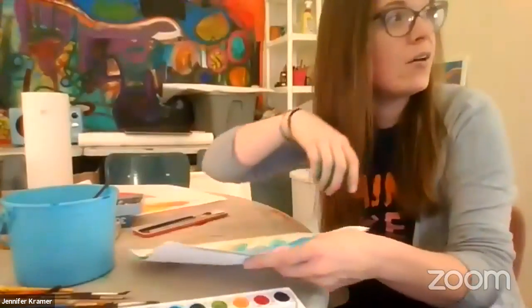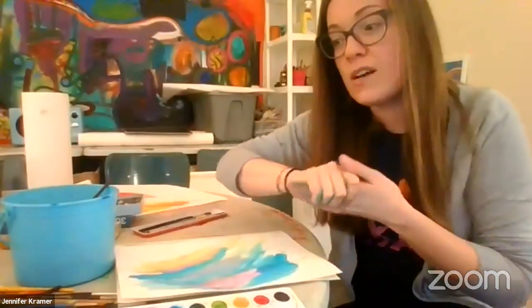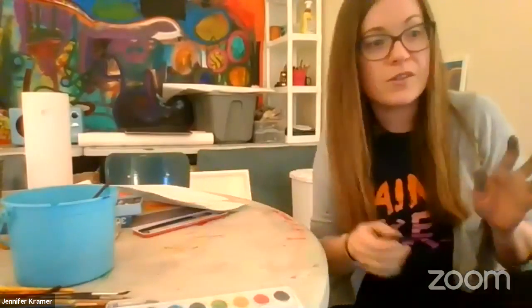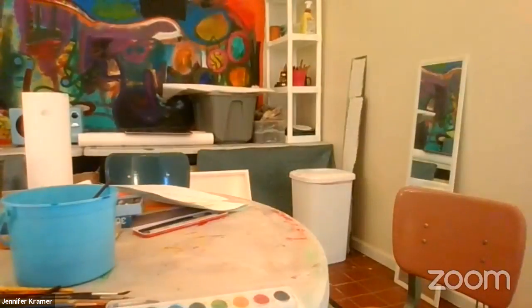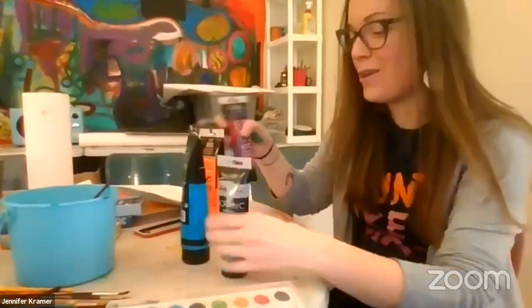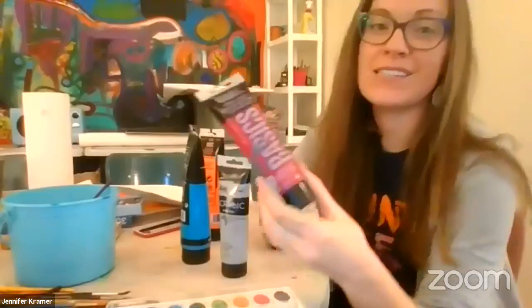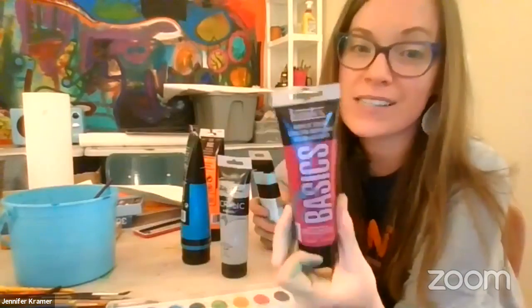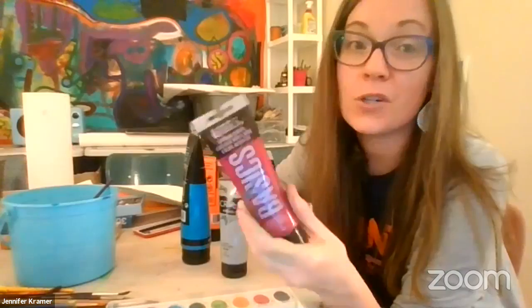I will get just some regular tubes of acrylic paint real quick, just to show you for those who aren't familiar with those things. Okay. Didn't have room on my table for everything. These are some basic, this actual brand is called Basics, Liquitex Basics, acrylic paint.